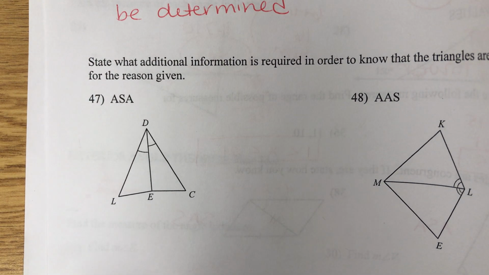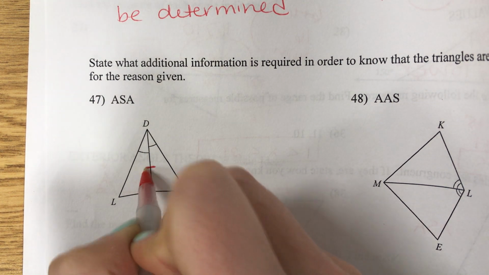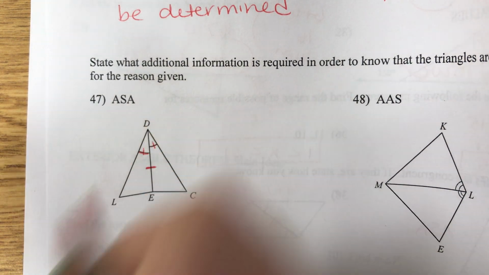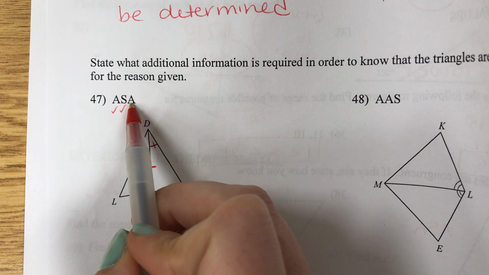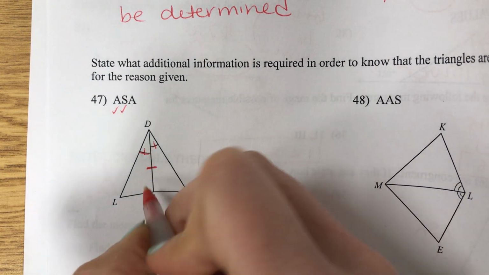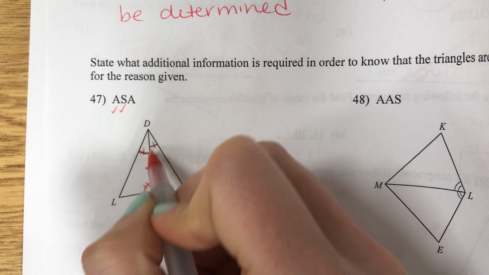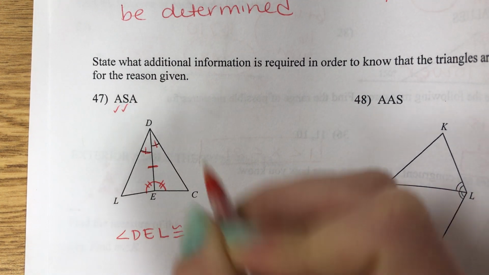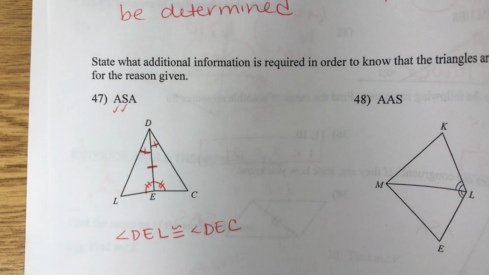Okay, so scooting down, state what additional information is needed. Well, we have angle, side, angle. So we know that this side is congruent because it's shared, and we know that these 2 angles are congruent because it's given. So in order to use angle, side, angle, we would need another angle on the other side of the side. So basically we would need to know that this angle is congruent to this angle. So we're gonna write that out. That's angle DEL would have to be congruent to angle DEC. Okay, continuing on.